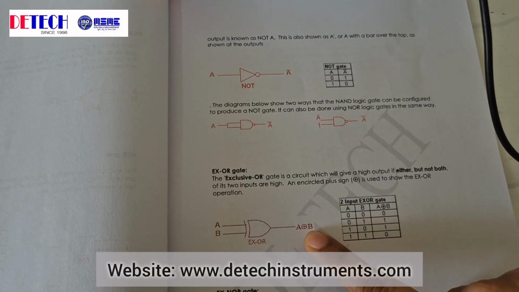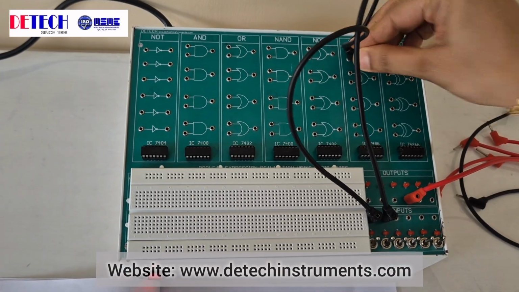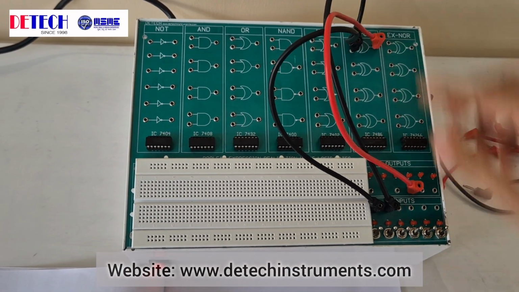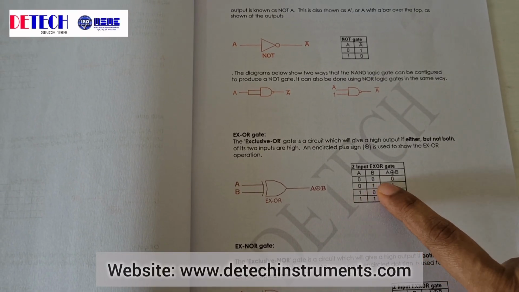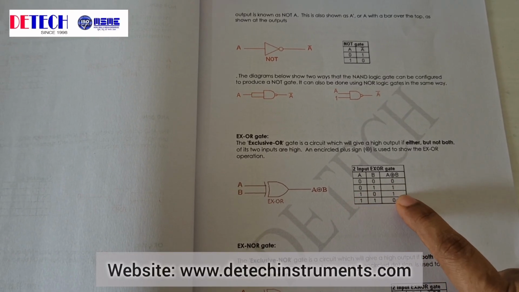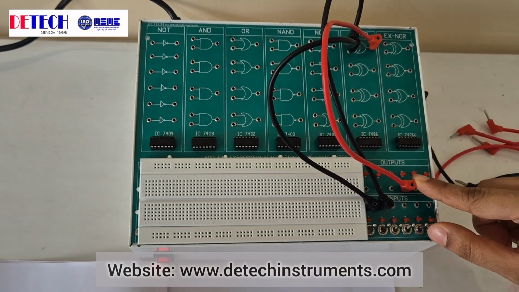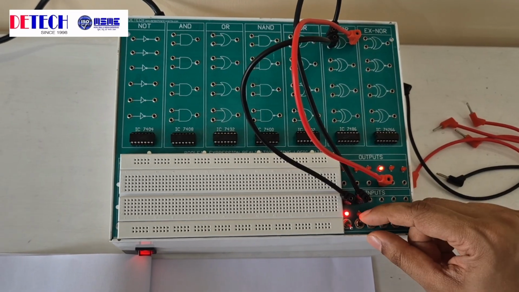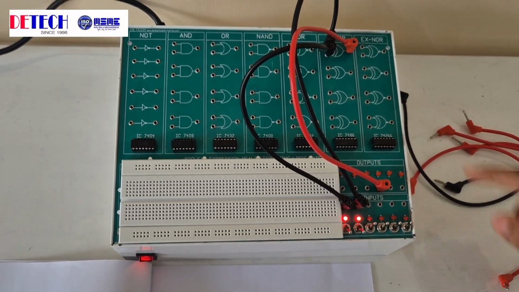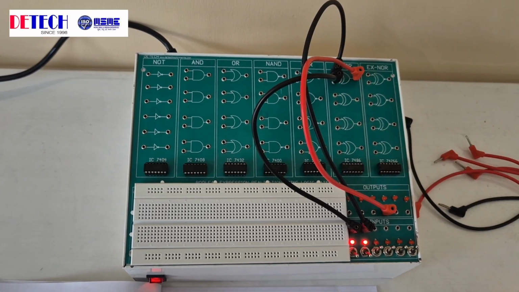Now let us verify the truth table for the XOR gate. Let's make the connections. So the inputs are connected and the output is also connected. If we look at the truth table, for 0 0 the output is 0. For 0 1 the output is 1. For 1 0 the output is 1, and for 1 1 the output is 0. So for 0 0 the output is 0. For 0 1 it will be 1. For 1 0 it will be 1. For 1 1 it will be 0. Hence we have verified the truth table for the XOR gate. You can do the same for all the other XOR gates.